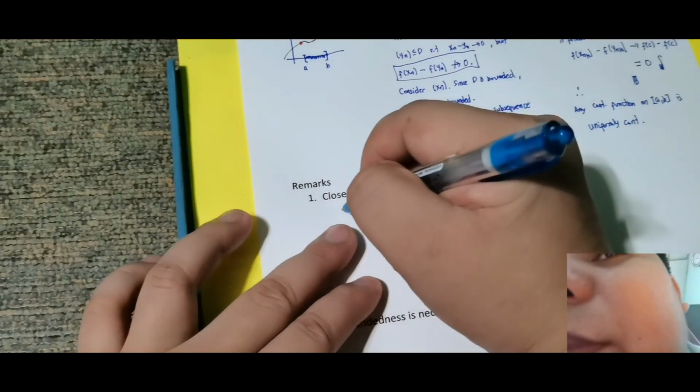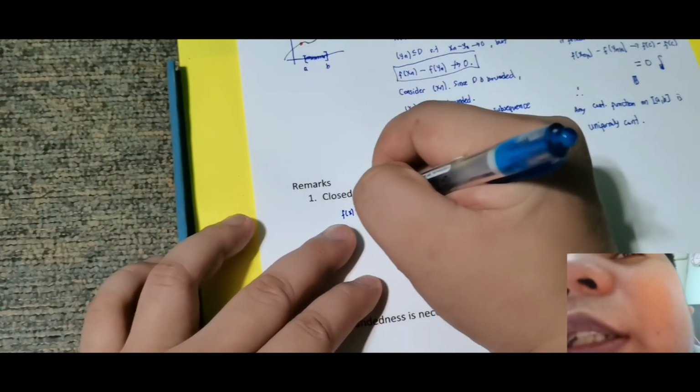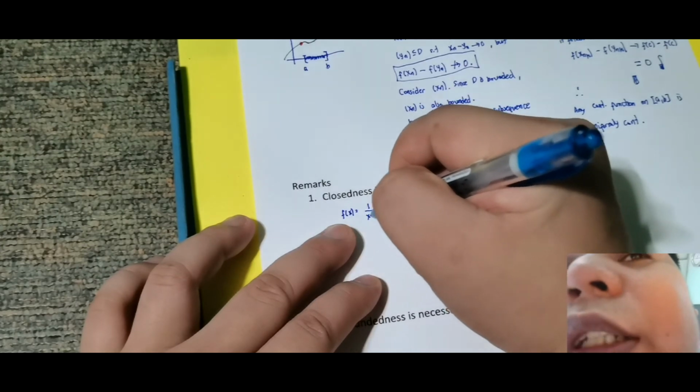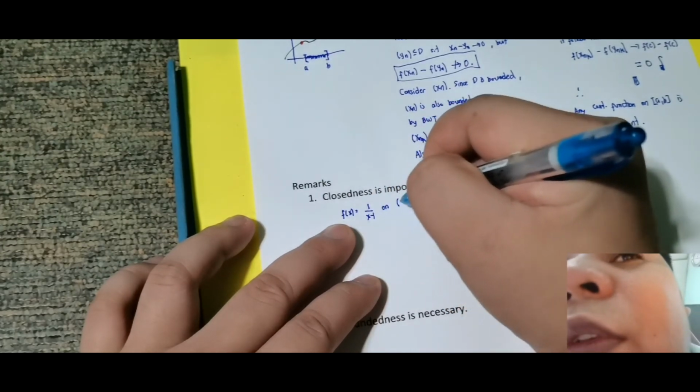So, ito example na lang bago tapusin yung video na to. So, ito na yung last property sa ating continuity. Magbibigay lang ako example na ito. So, sabi remarks, number 1, closeness is important and necessary. So, anong klaseng example yung magsabi na closeness is important and necessary? So, suppose we have f of x is equal to 1 over x minus 1 on (1, 2).